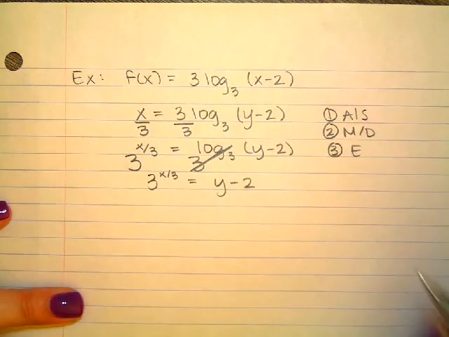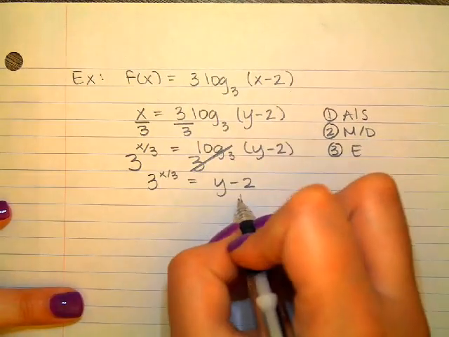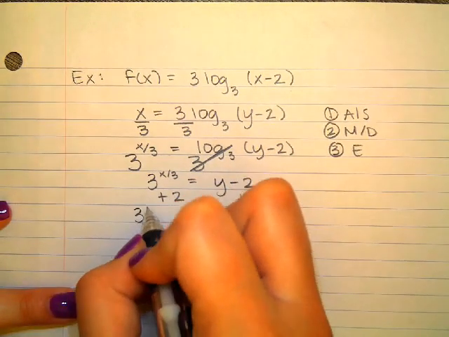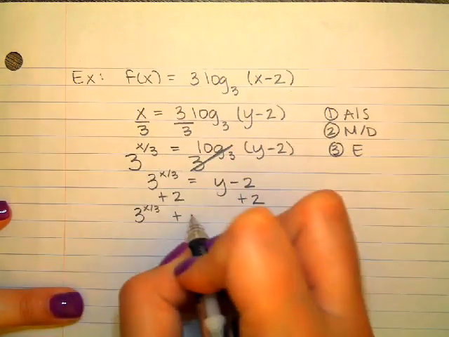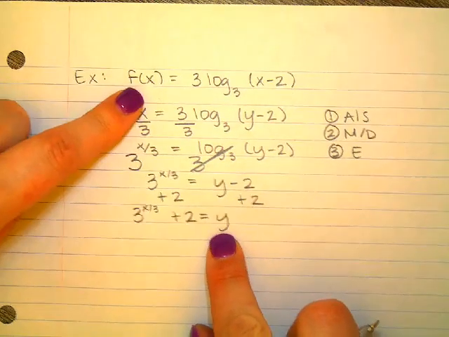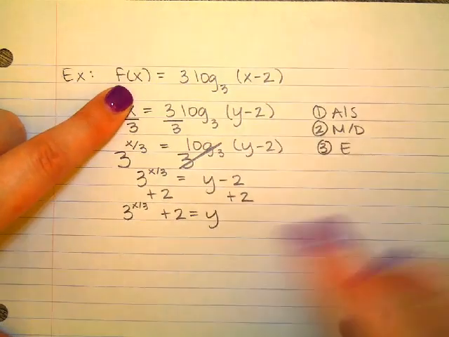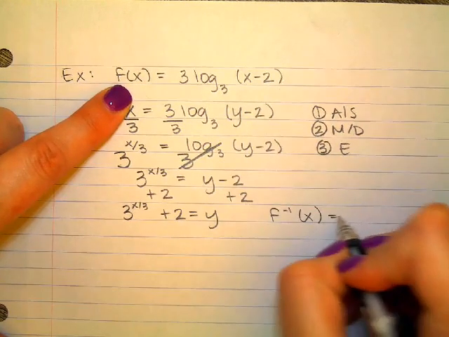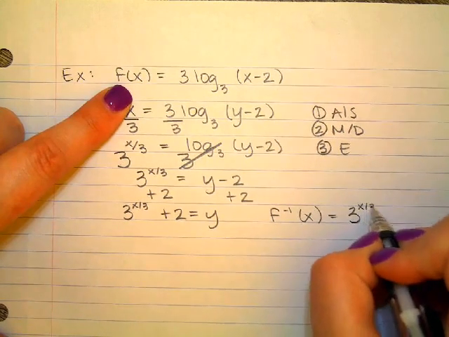And now I can go ahead and just add the 2 over. So 3 to the x over 3 with a plus 2 on the end equals y. And then I want my notation to match. And so I have f inverse of x equals 3 to the x over 3 plus 2.